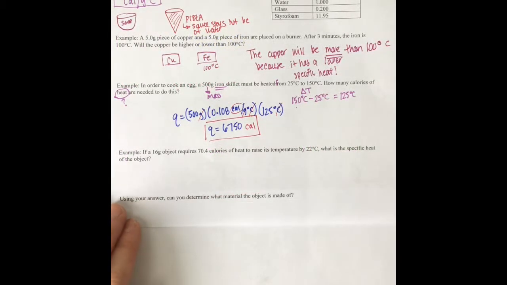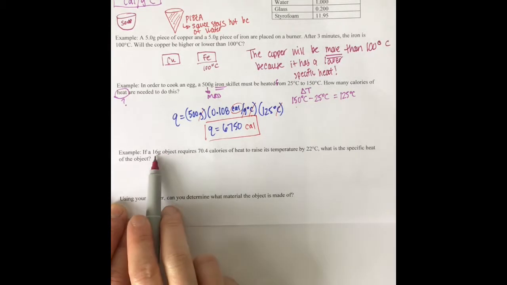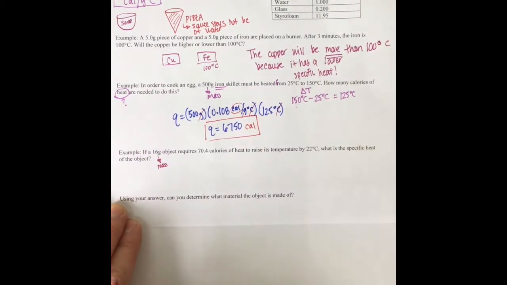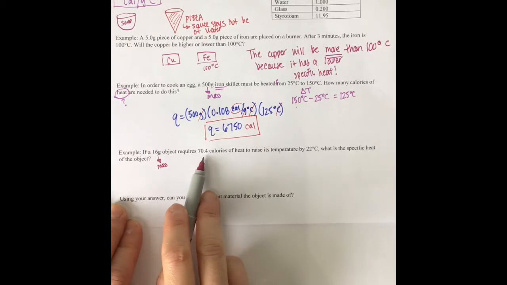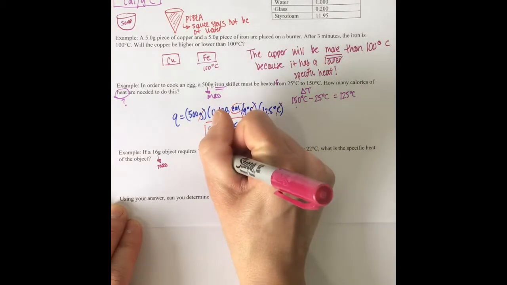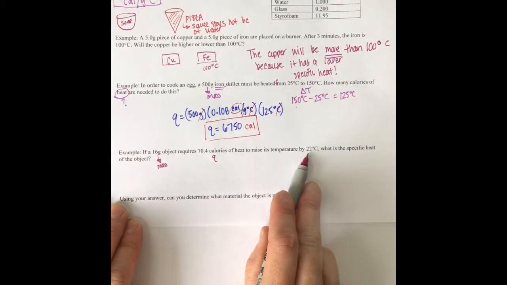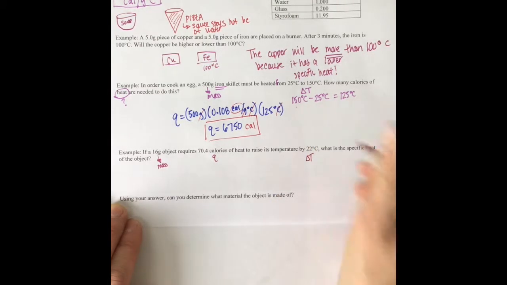Okay, our last problem is going to ask us to solve for another variable in the equation. Okay, it says if a 16-gram object, that's its mass, requires 70.4 calories of heat, that's our Q value, we're going to raise its temperature by 22 degrees Celsius. So they don't tell us the temperature it begins and ends, but they tell us how much the temperature is going to change by. That's going to be our delta T. What is the specific heat? So we're going to solve for C this time.